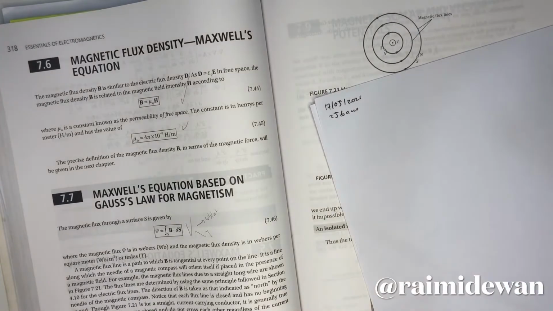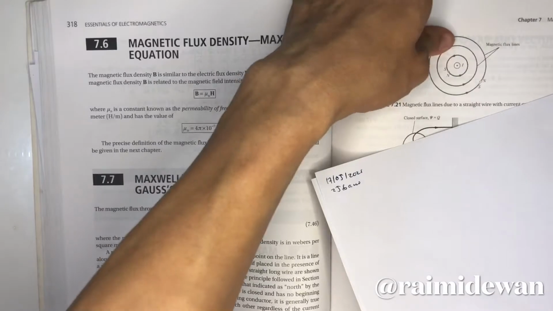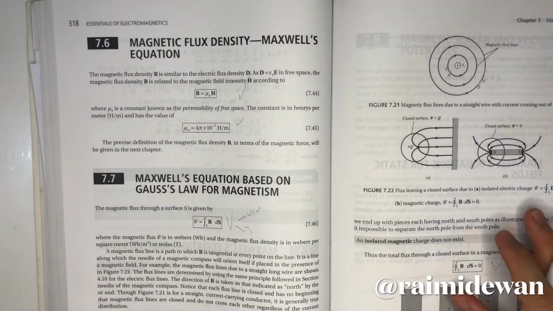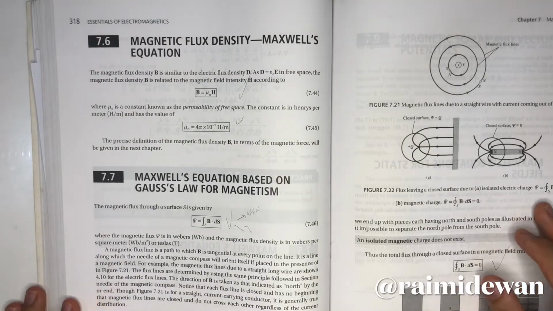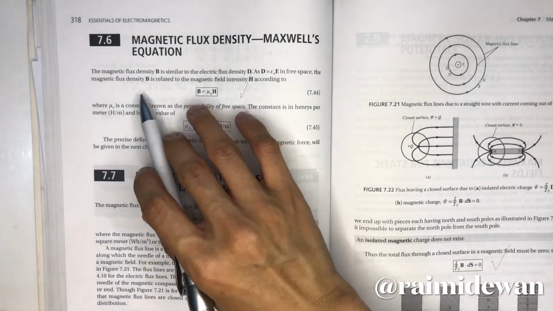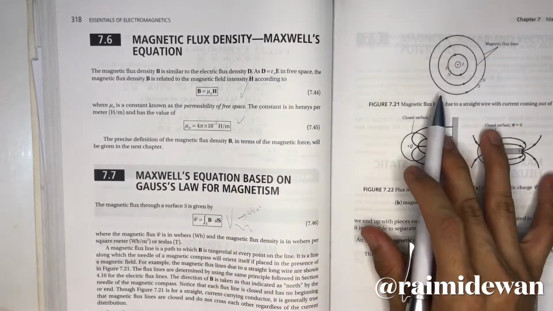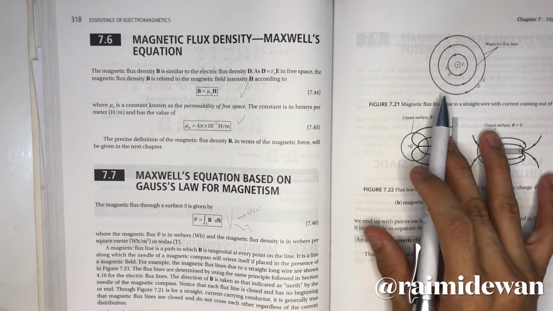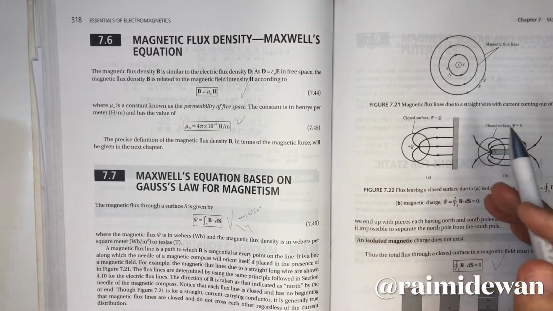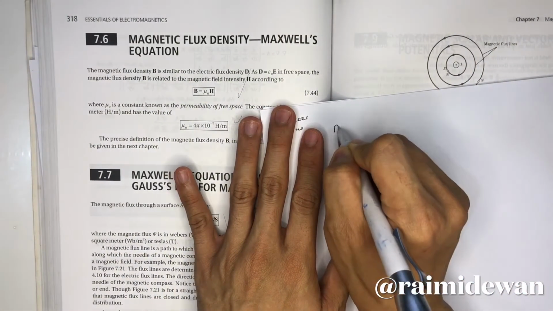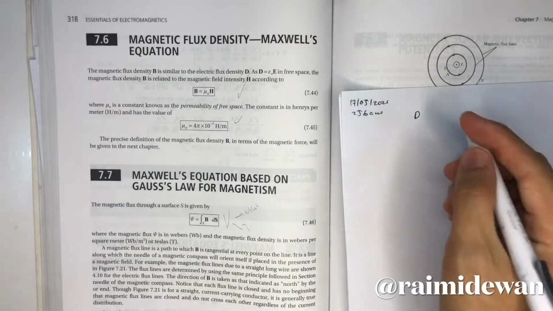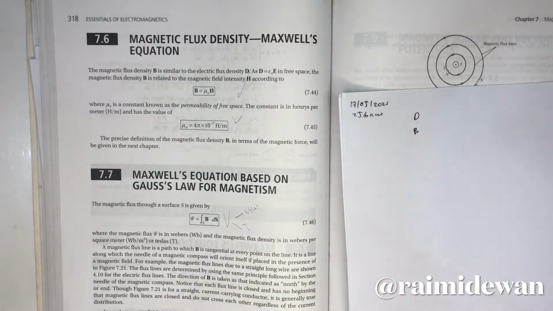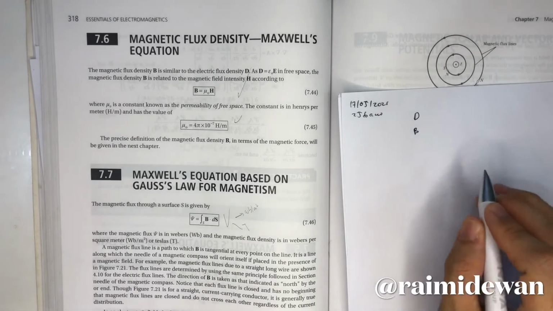So we proceed with magnetic flux density. I am just using these books in hope that someone who doesn't have the Sadiku book can benefit from this. Like in electrostatics, we have electric flux density, which we show as D. In magnetic flux we also have a similar quantity, which is B, the magnetic flux density.